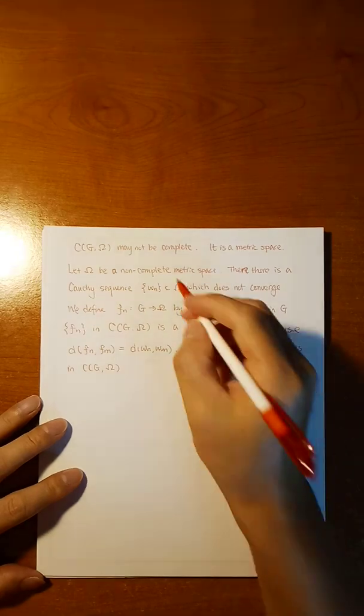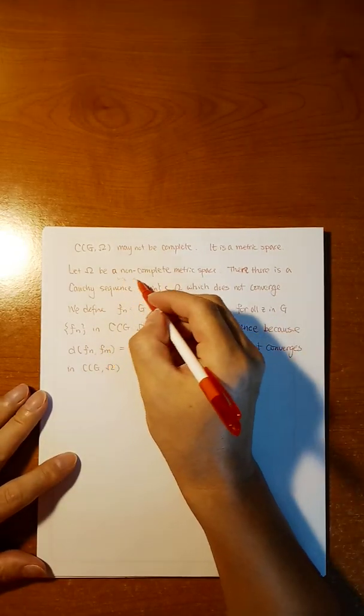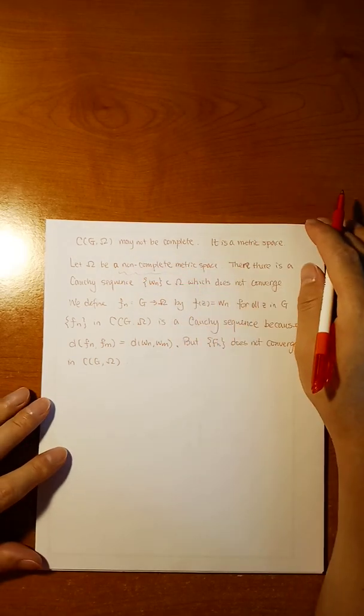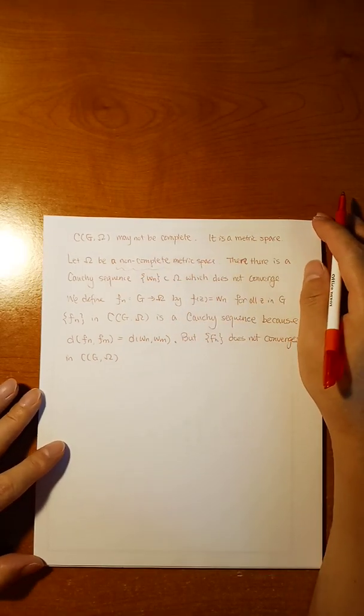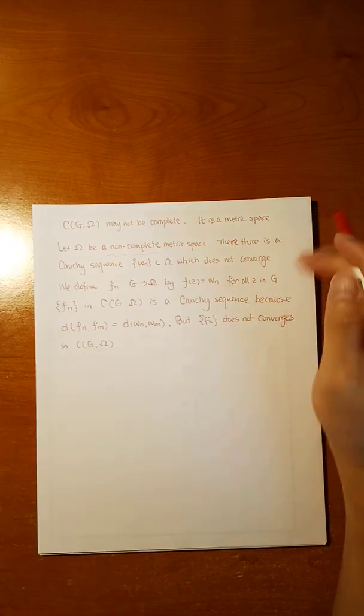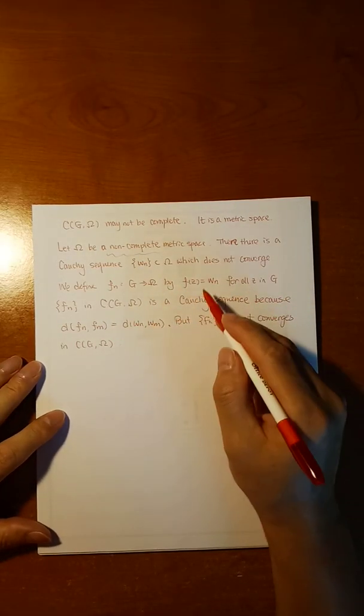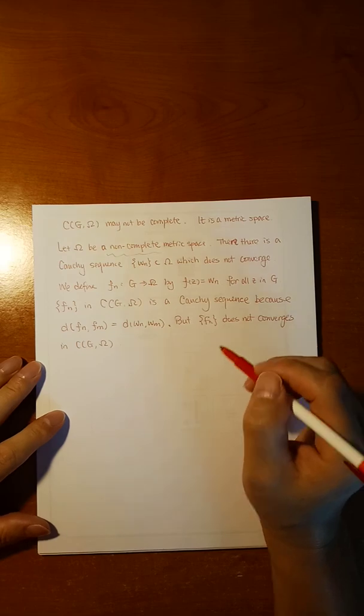Here we use the important property that Ω is not complete. So when Ω is not complete, we can definitely construct a non-convergent Cauchy sequence.